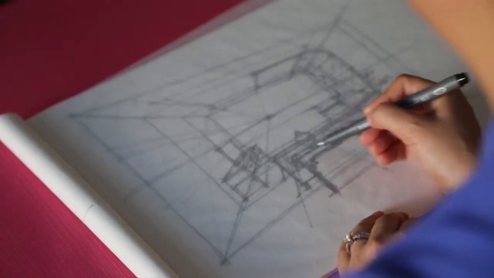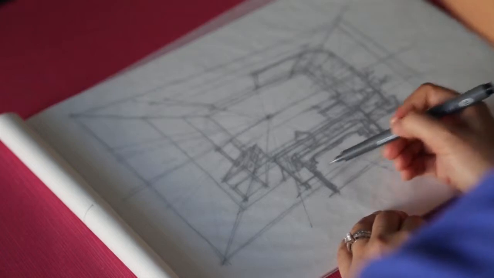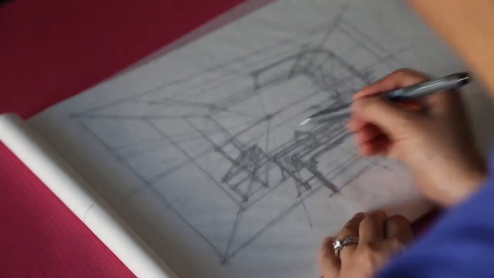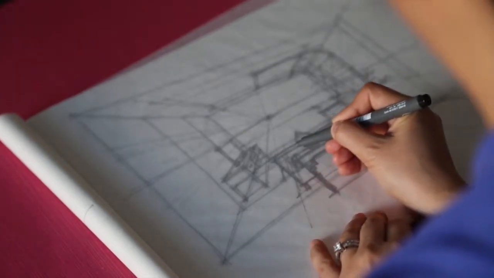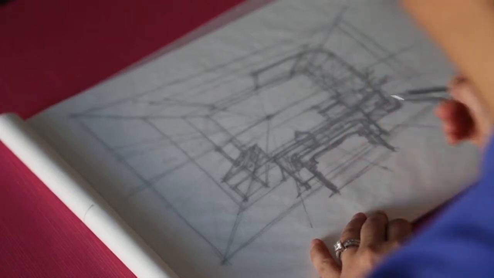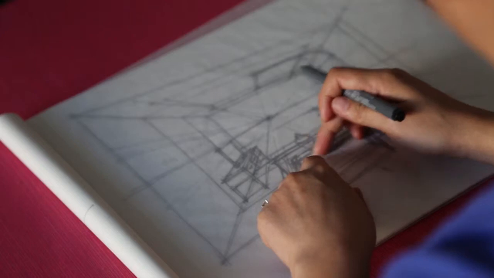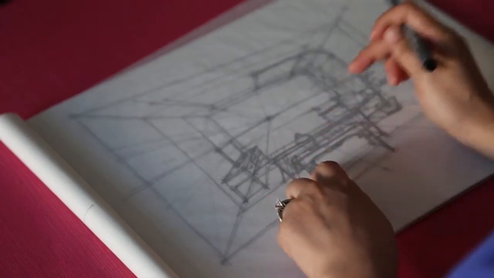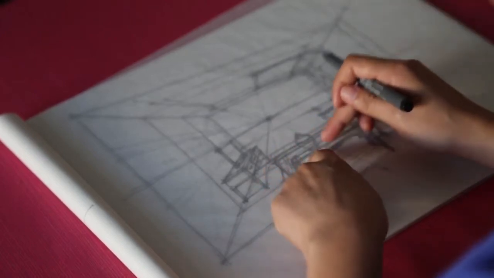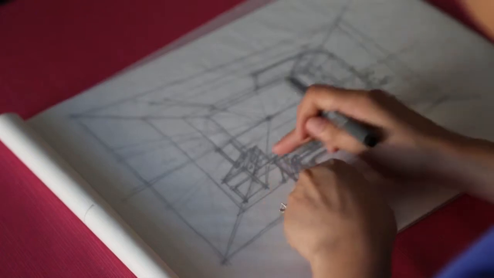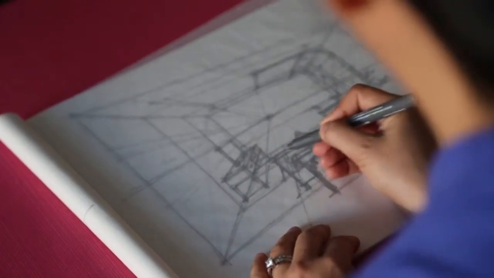Since I already have some stuff in there, I can just stop and continue so my lines don't cross. For example, there's a decorative item behind the sofa, so when I draw my sofa, I don't need to finish all the lines.